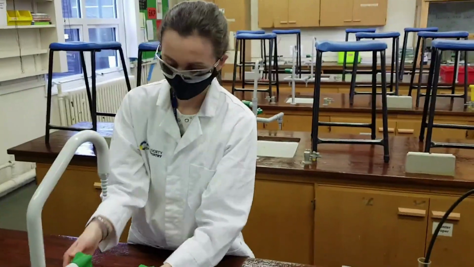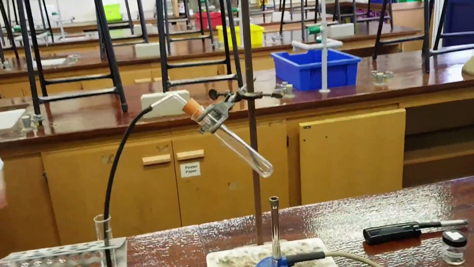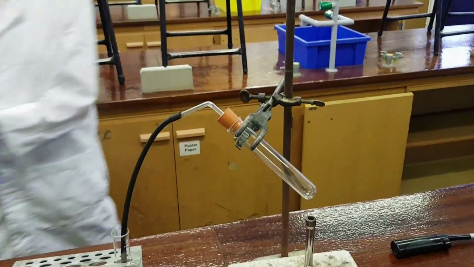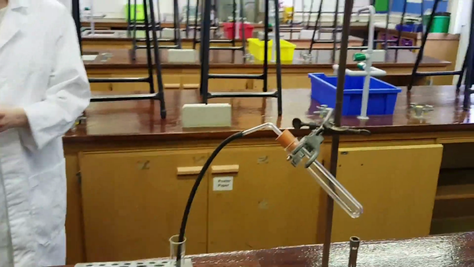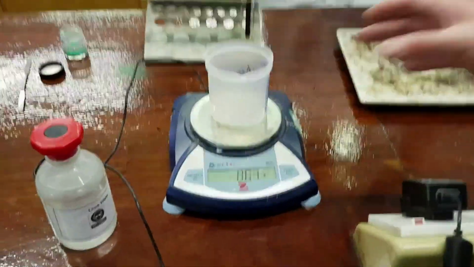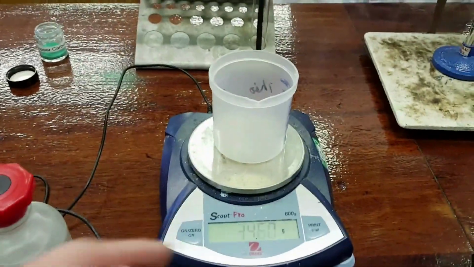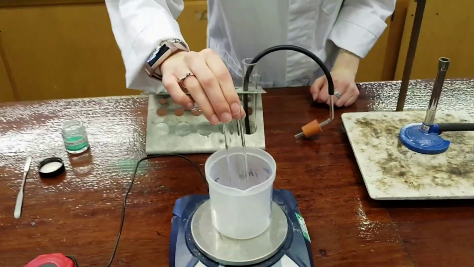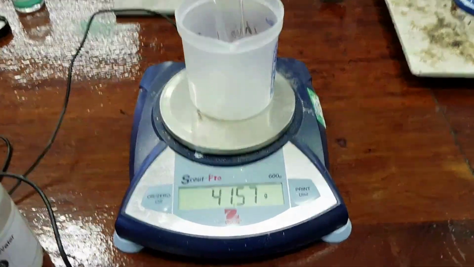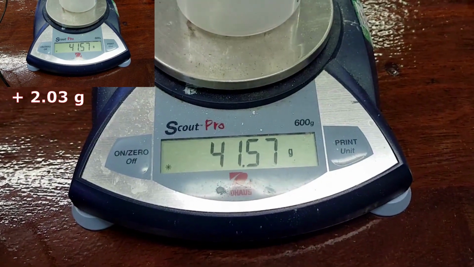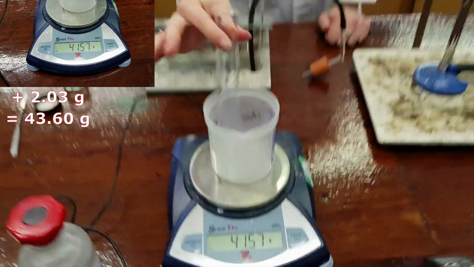The next thing we need to do before we start this experiment is weigh the Pyrex boiling tube. For that, we're going to use a plastic beaker to help us weigh it. So putting the plastic beaker onto the balance and setting that to 0. Miss Richardson can now weigh the Pyrex tube. And again, Manny's the student who's got to the end of this experiment and forgotten that crucial weighing at the beginning. So 2 grams of copper carbonate, the Pyrex tube alone, 41.57 grams.